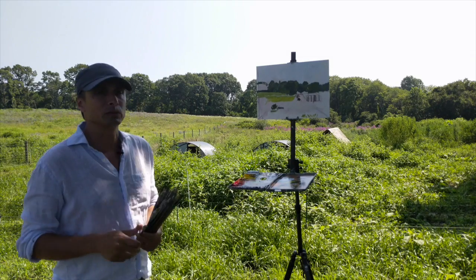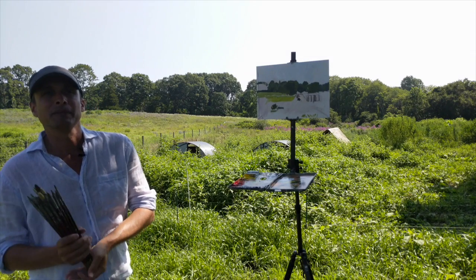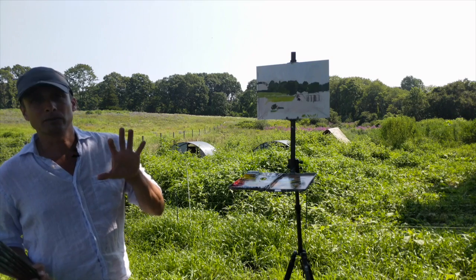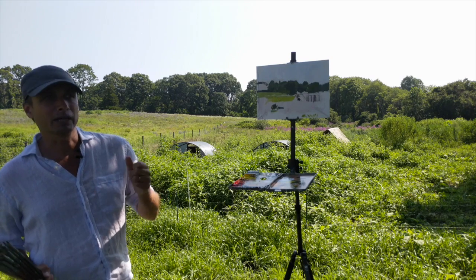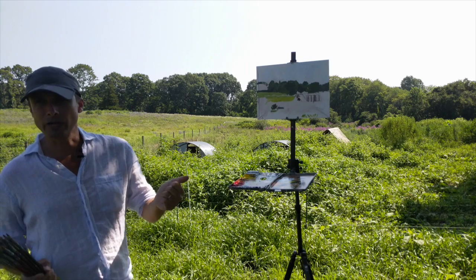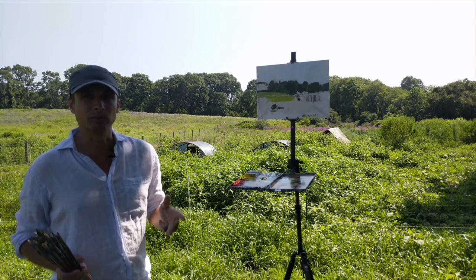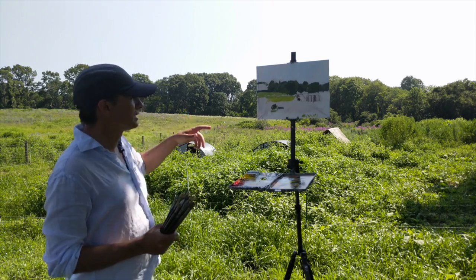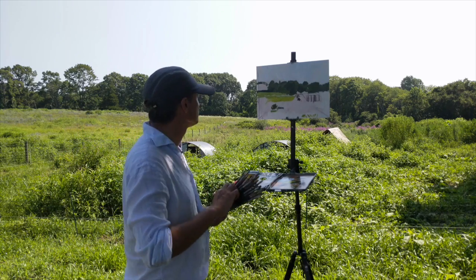I'll tend to, especially with grays, most of the time you're going to be looking at grays and wondering if it's too warm or too cool. And it's better to think, is that too red? Is that too green? Is that too blue? Is that too yellow? The same with these distant trees.